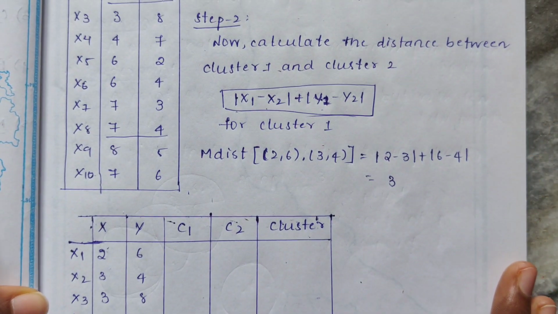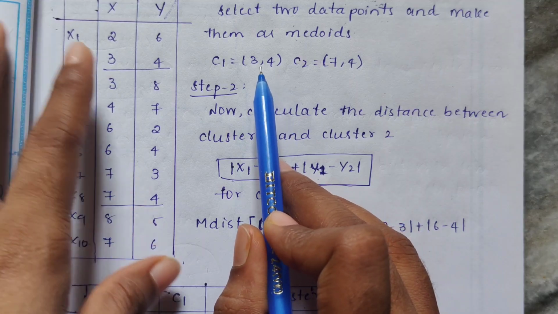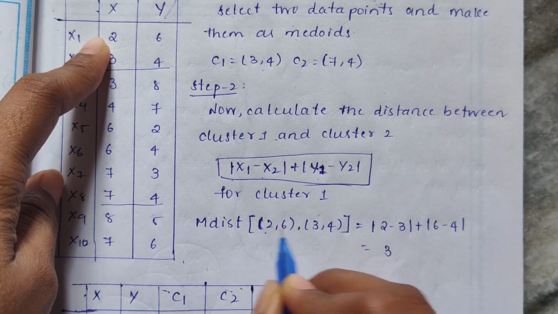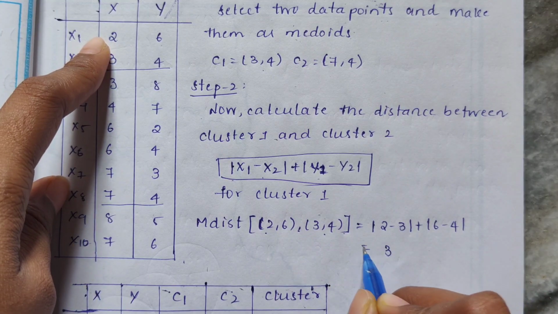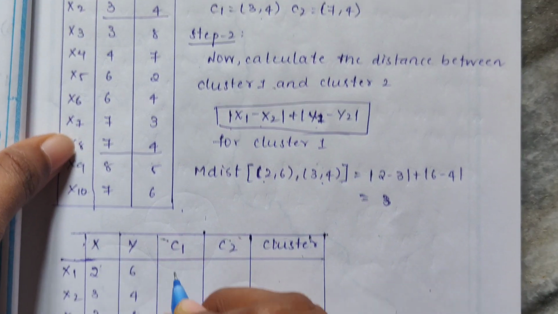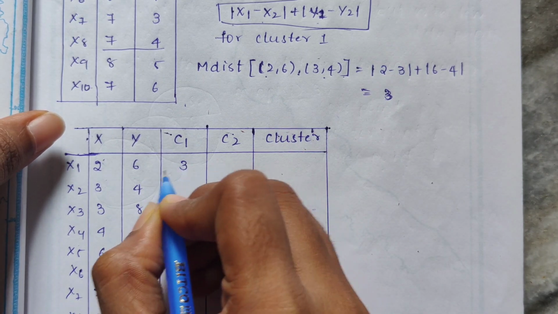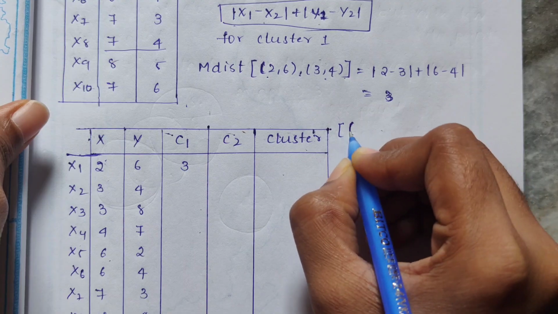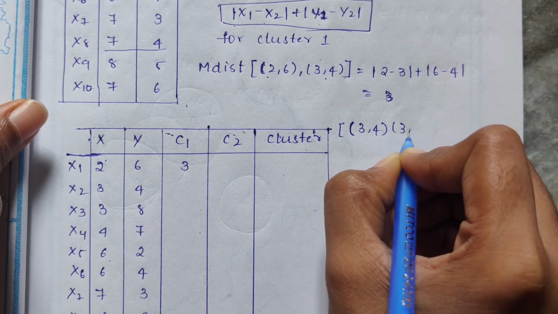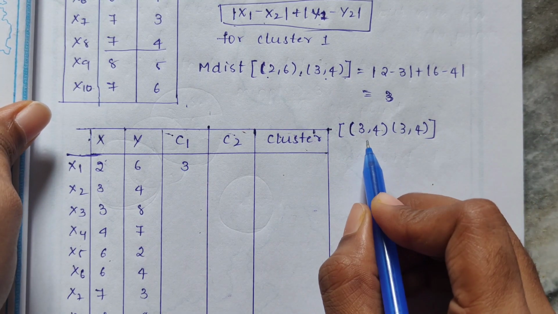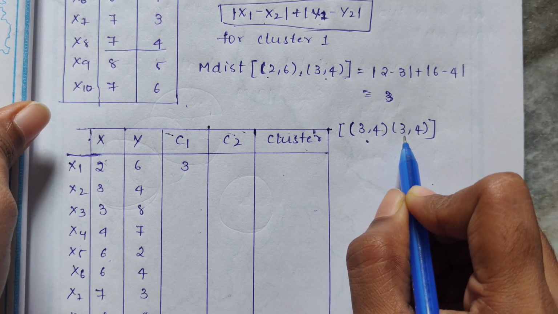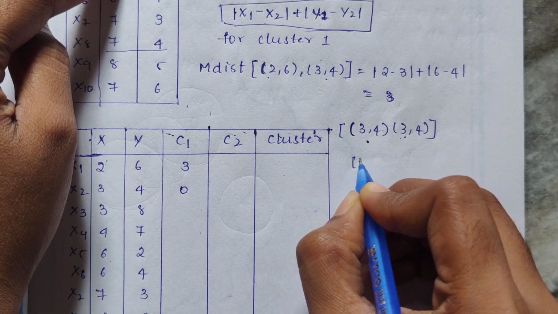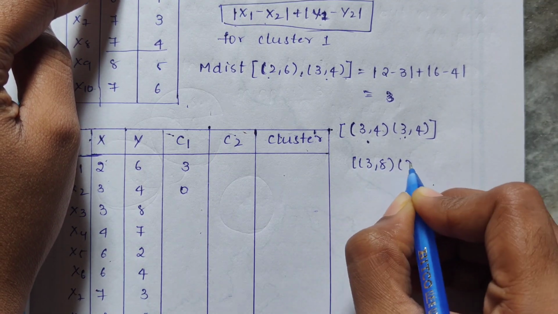Understood? So first let us calculate the distance from cluster 1 to the first data point, that is 2, 6 to 3, 4. Then we will be getting 3. Let us note down the value here. For 2, 6 we get 3 for cluster 1. Similarly for the next data point, 3, 4 to 3, 4, the distance from a data point to the same data point will always be 0. And the third data point is 3, 8 to 3, 4.